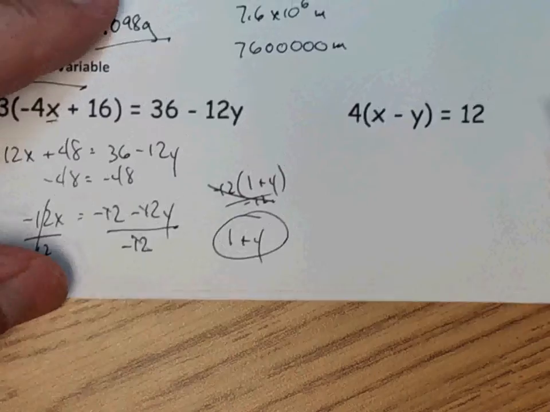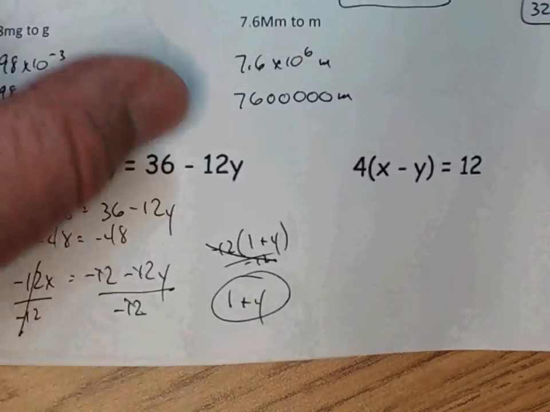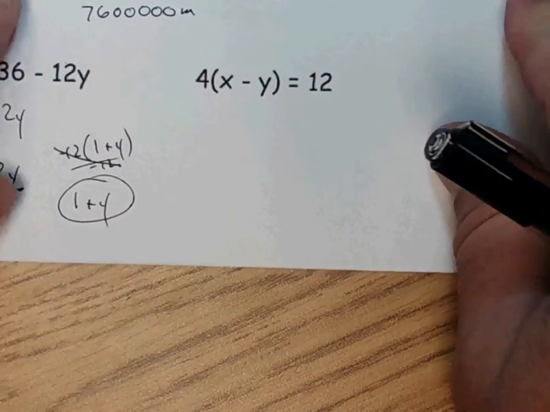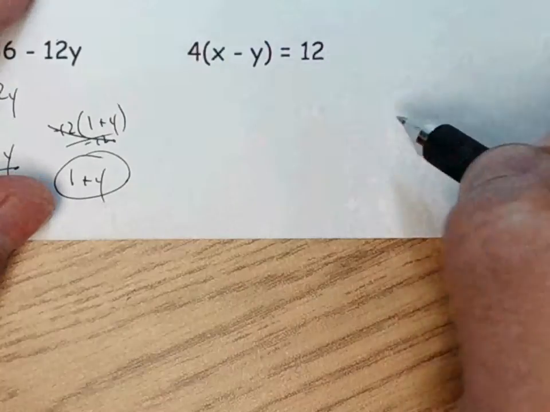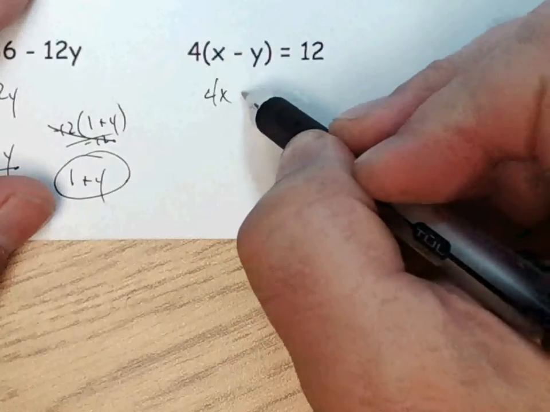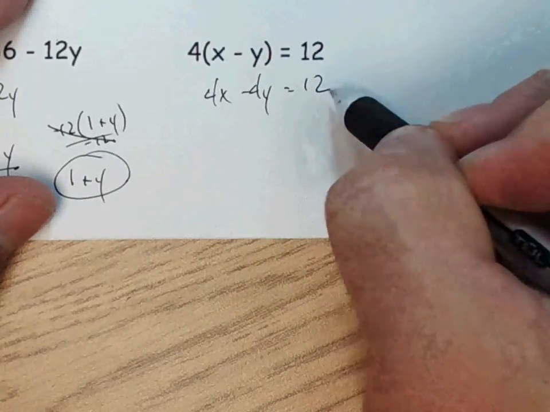Okay, same thing over here. We're going to solve for x. Paper so it fits on the page here. So again, we got to get this x out of this little prison in here, so we're going to multiply through. 4x minus 4y is equal to 12.